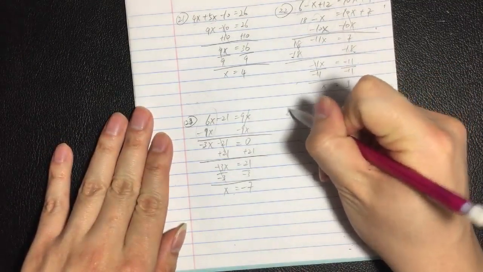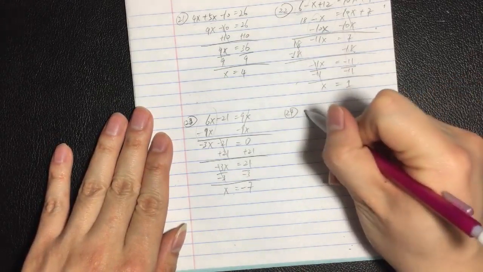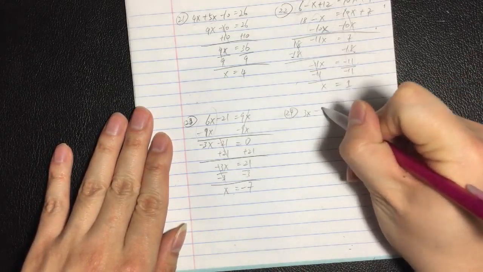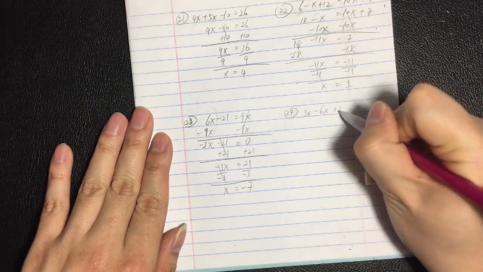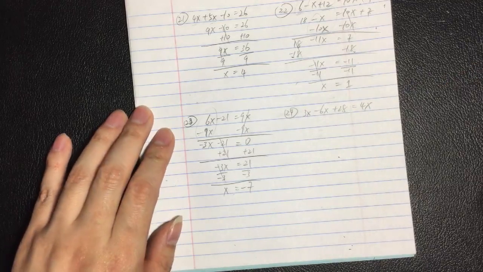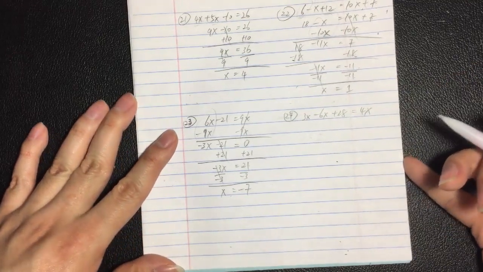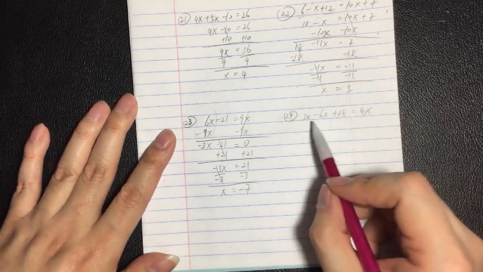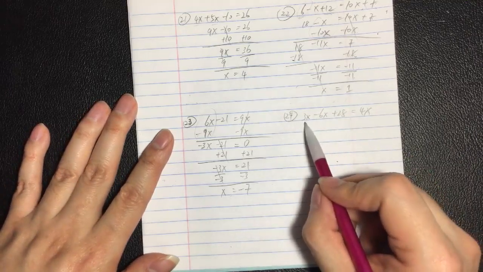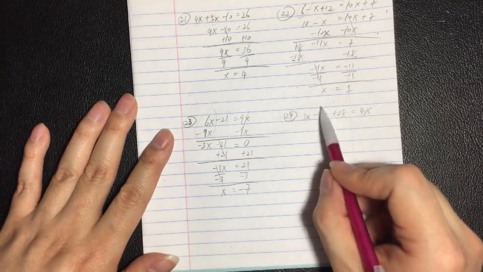Next, 3x minus 6x plus 28 equal to 4x. When there are x on the same side, we try to combine like terms first.